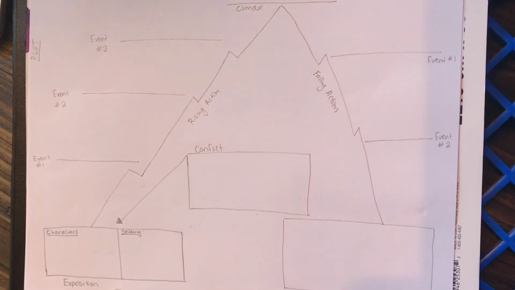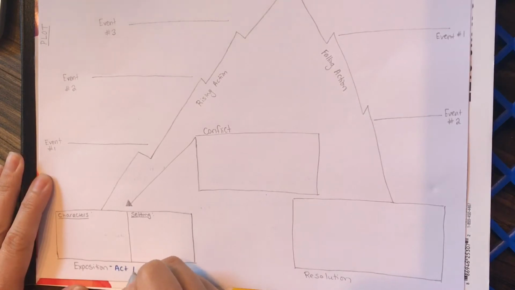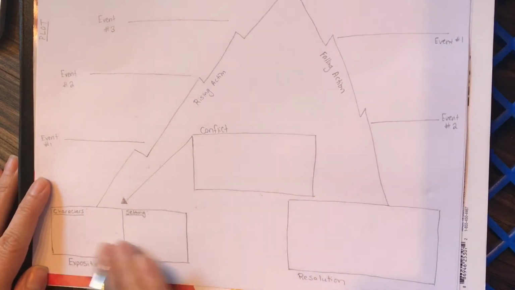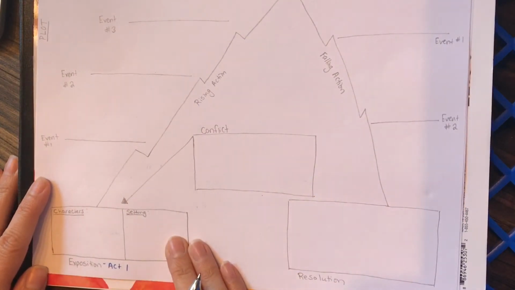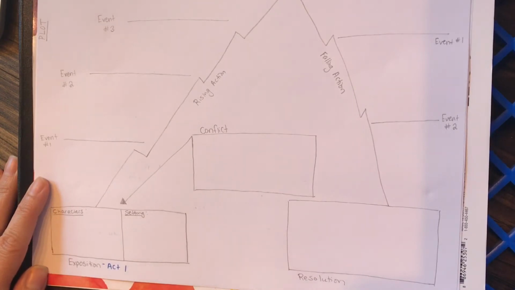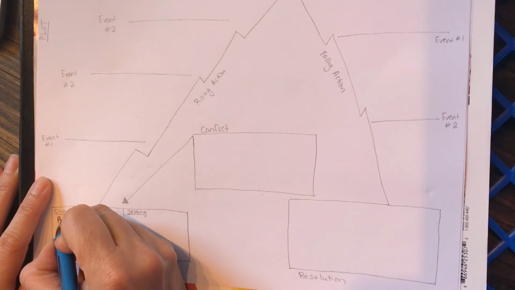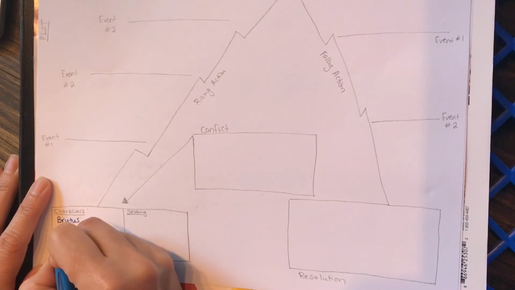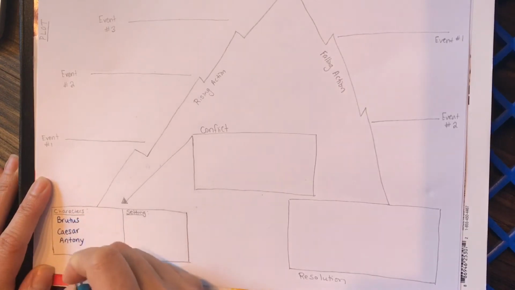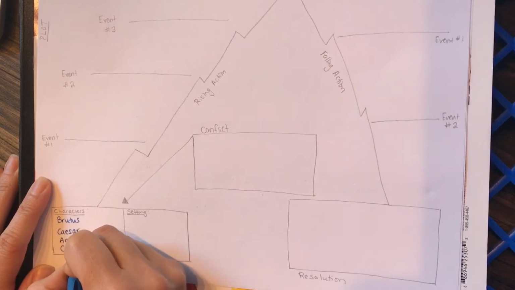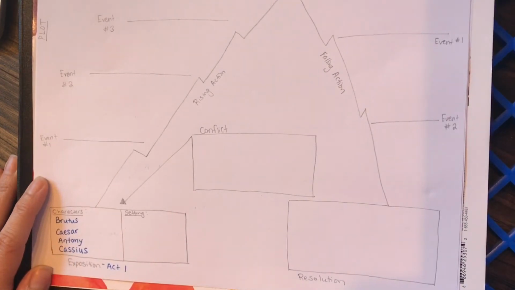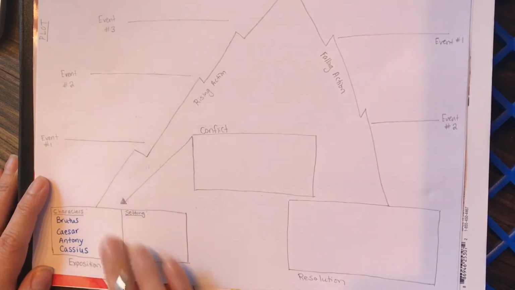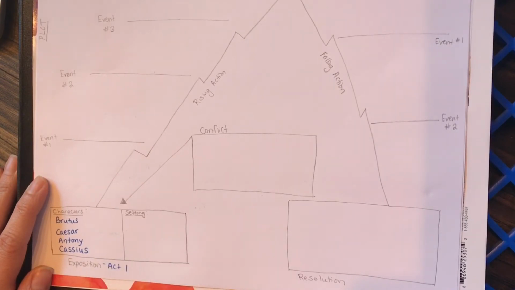So Act 1 is gonna be our exposition. And with Act 1, we have our characters, our setting, and our conflict. That's all in the exposition, and that's what we're gonna fill out right now. So I'm just gonna put the main characters because Julius Caesar has a lot of characters. So I'm gonna put Brutus, Caesar, Antony, and Cassius. And you can put a little description about them if you want, but we don't really have a lot of room on this one, so I'm gonna skip that part for now.